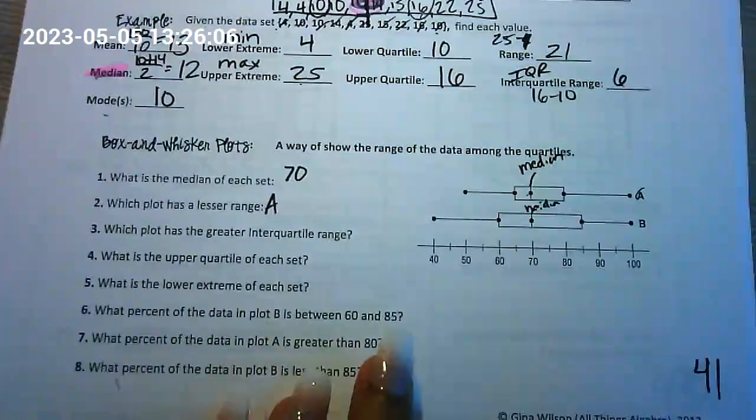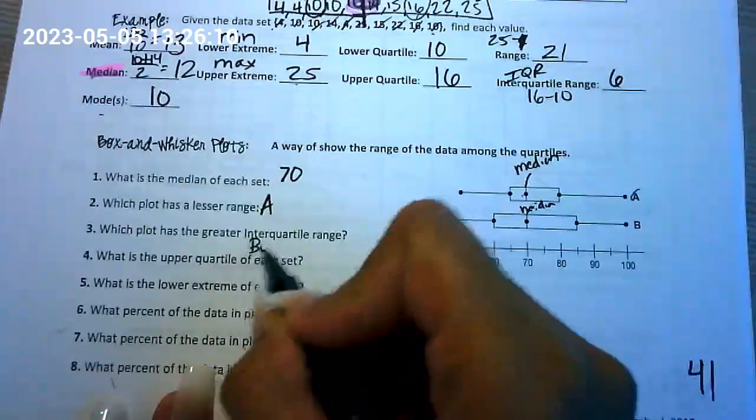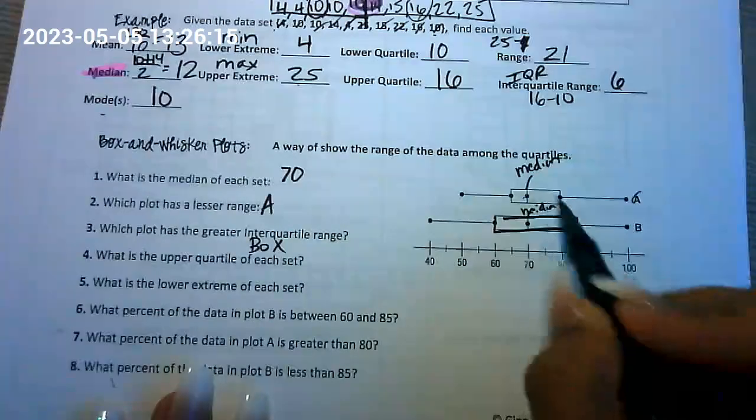Which plot has the greater interquartile range? The interquartile range is this box. See that box? So this is my IQR. Which one has the biggest one? B.